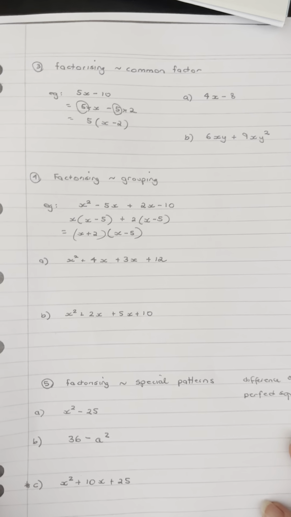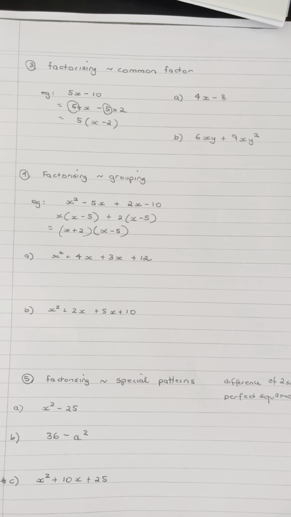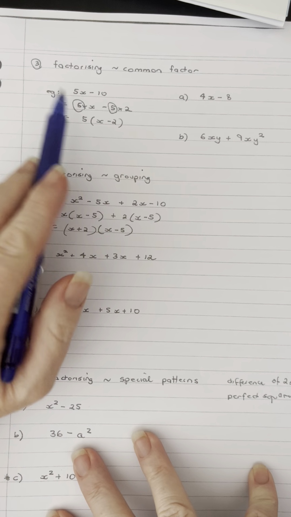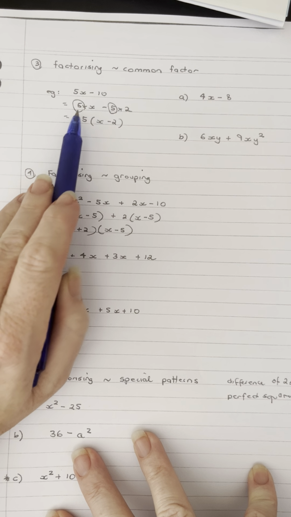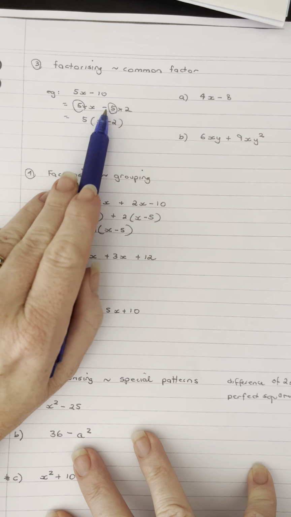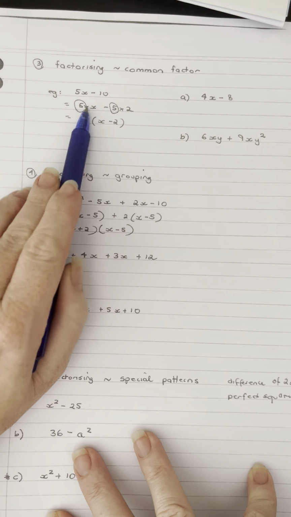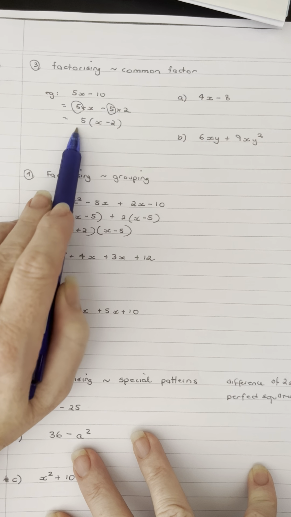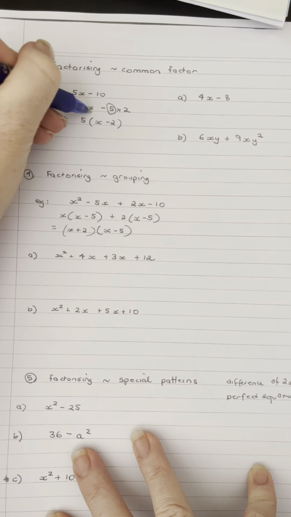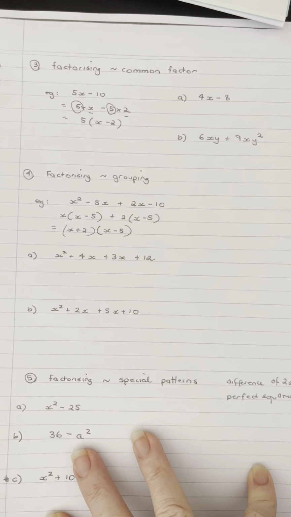Going on to the second side of the sheet, we're doing some factorising. So starting just with common factor. So we've got 5x minus 10. I've broken that down to 5 times x take 5 times 2. I've circled the 5. That's gone out the front. And inside the bracket goes the x take away 2.